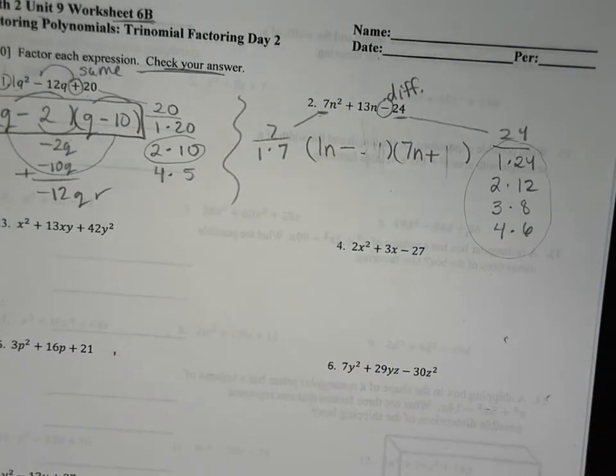So make some guesses, check it, and see which one works. My signs might be wrong. You can check it and figure it out. Let's go. Everybody's working it out.